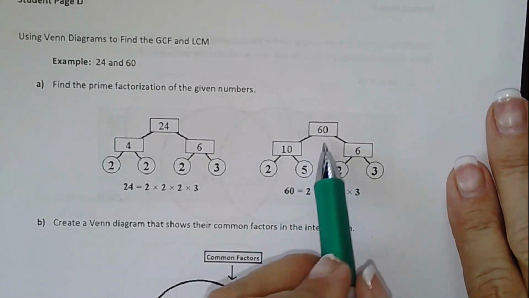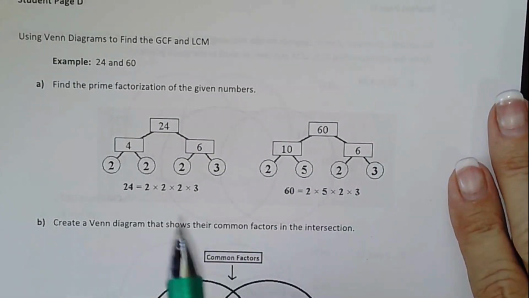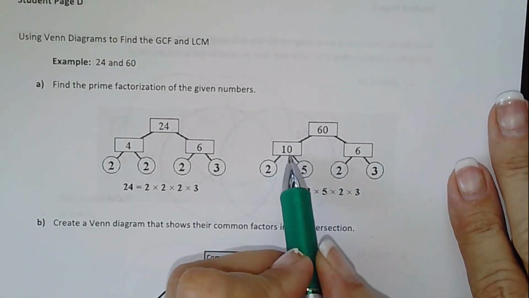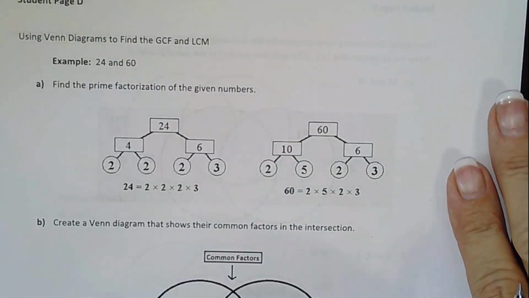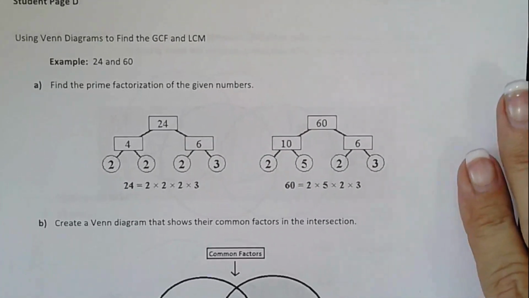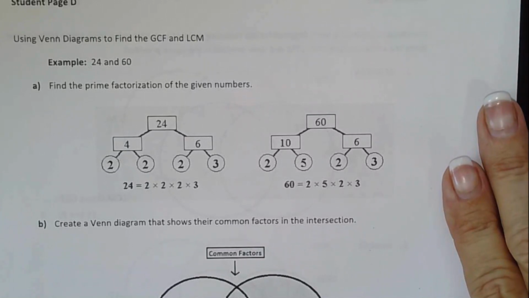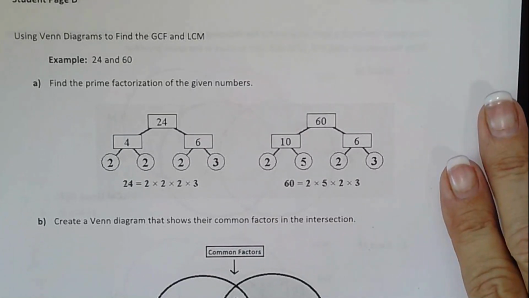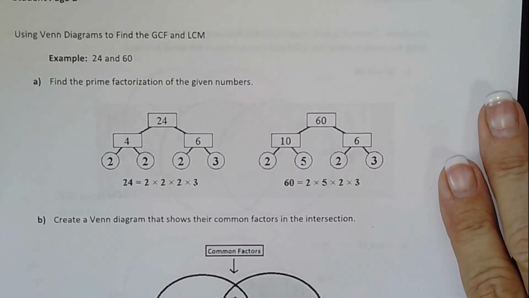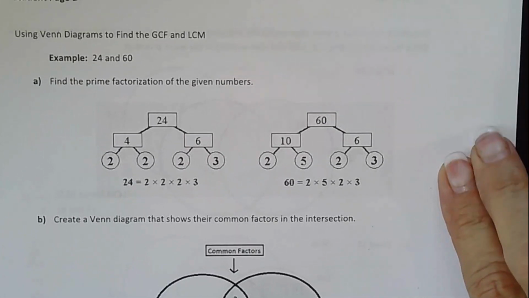Then we do the same thing with the second number, 60. So 60 is 10 times 6, or you could have used 2 times 30, or you could have used 3 times 20. It doesn't matter which 2 you start with. Students always think, oh, I don't know which pair to start with. Doesn't matter. We just don't use ones, so you wouldn't want to do 1 and 60. But any other number that goes into 60 is fine.